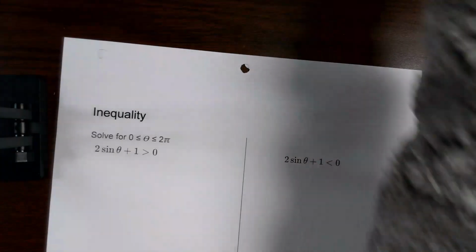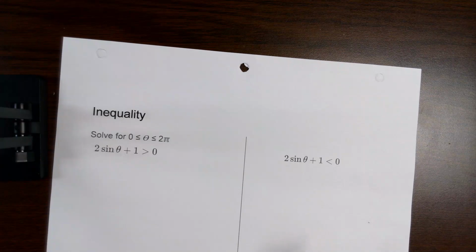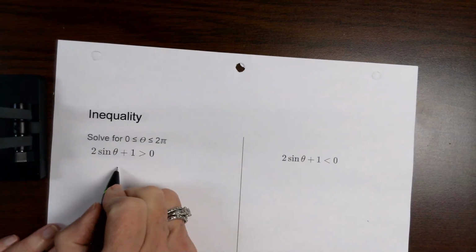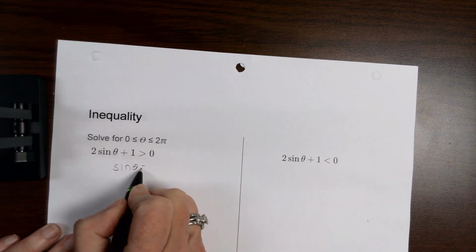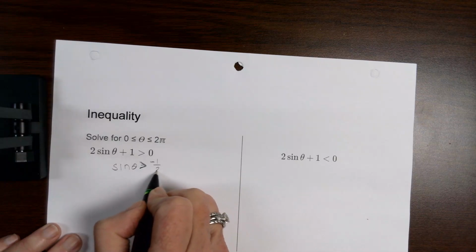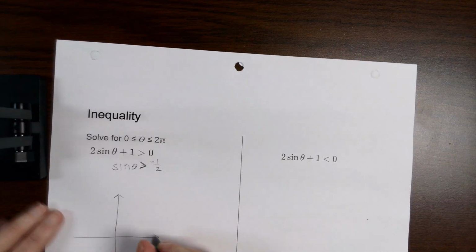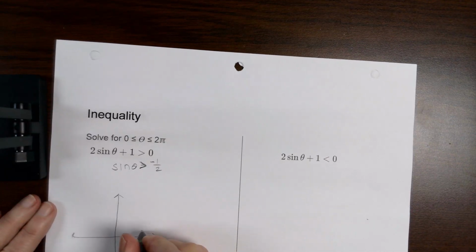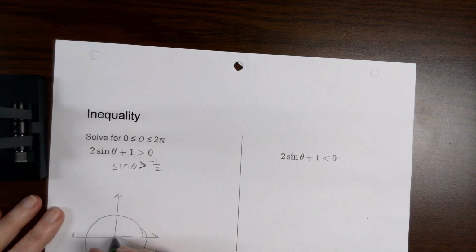All right, then the last part of this section has to do with inequalities. Inequalities are a little different. I do solve for it. So I have the sine of theta is greater than, I'm sorry about that, -1/2. Well, if I'm looking at my unit circle, I have a sine of 1/2 at here, and I have a sine of 1/2 at here.